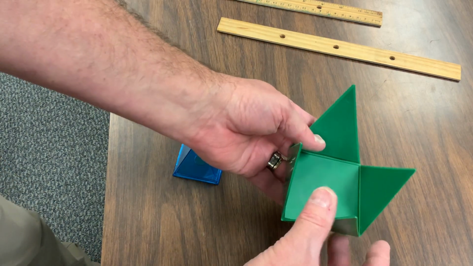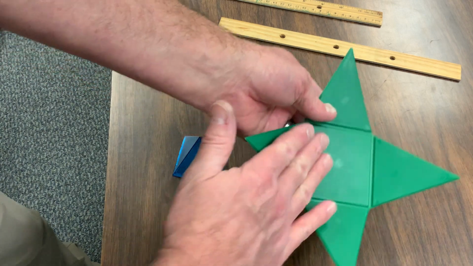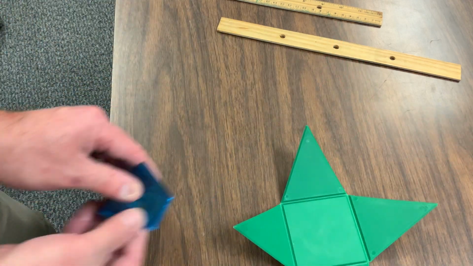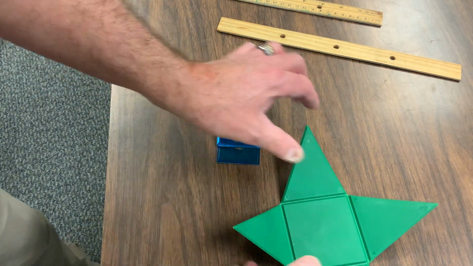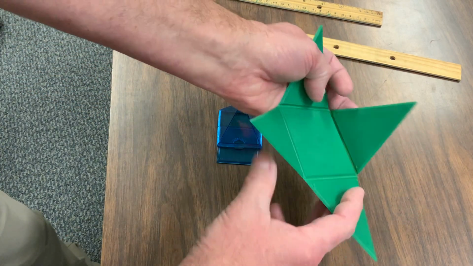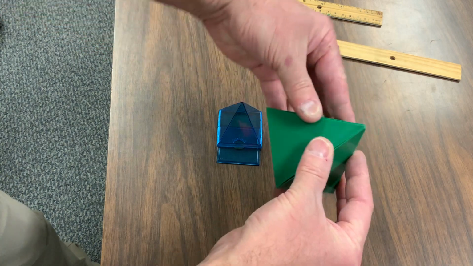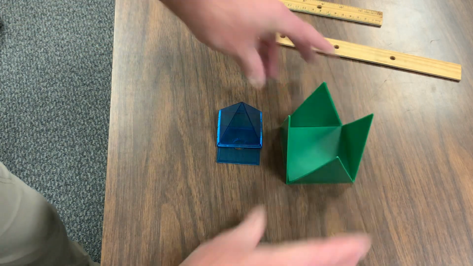So surface area is all of the faces. Surface area is all of the faces of the three-dimensional shape, okay? This net is the surface area of that pyramid, okay?